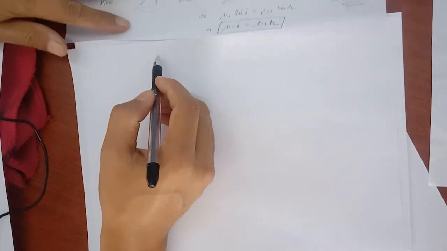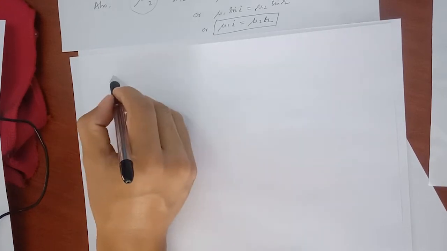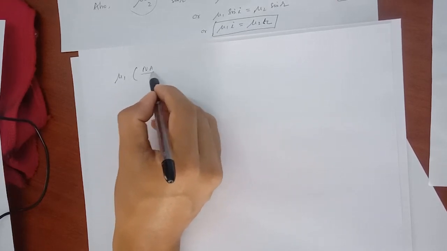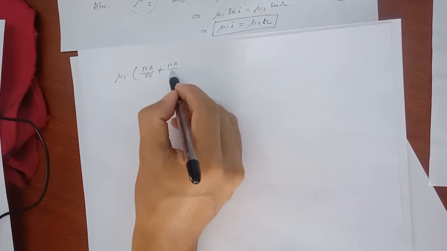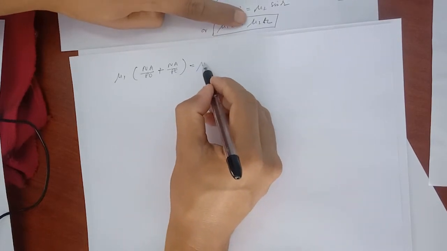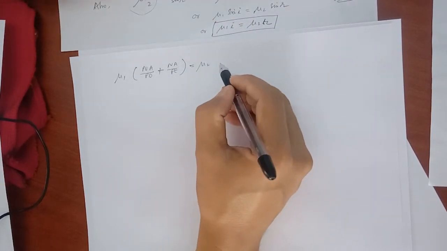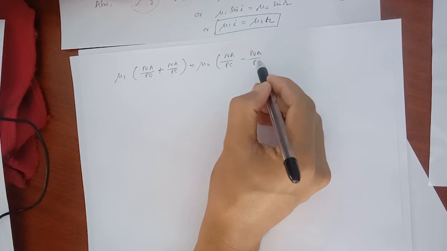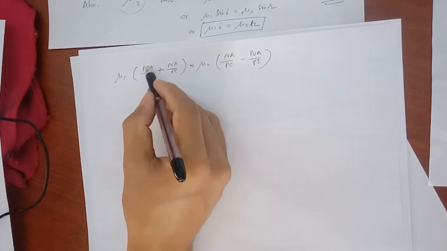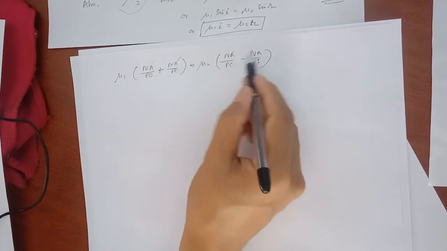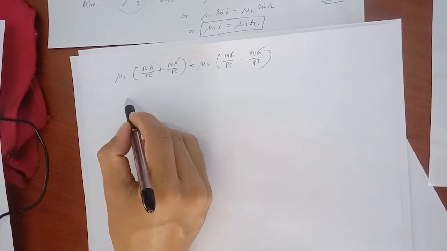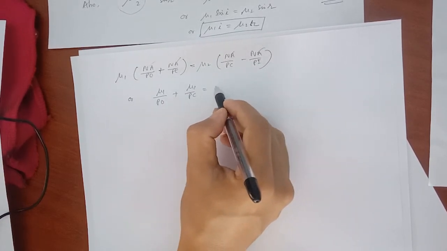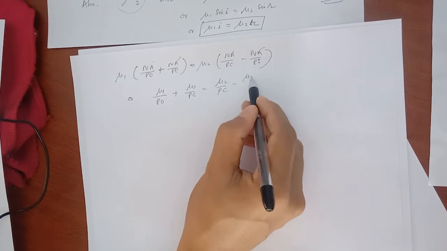Let me continue on the next page. From here, put in the values. I can write mu 1 instead of I: NA by PO plus NA by PC is equal to mu 2 times R, and R is NA by PC minus NA by PI. So NA cancels. Multiplying inside the bracket, you can write mu 1 by PO plus mu 1 by PC is equal to mu 2 by PC minus mu 2 by PI.